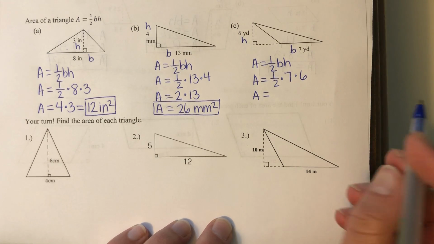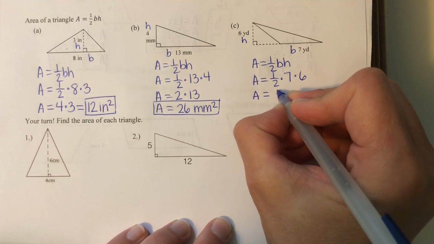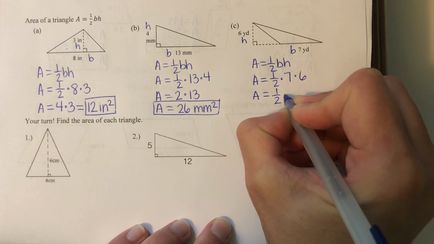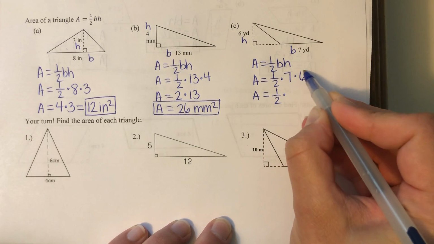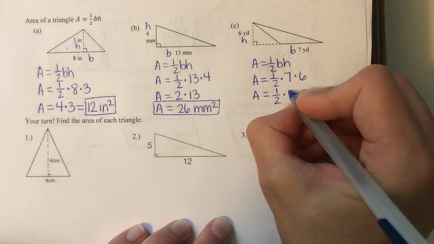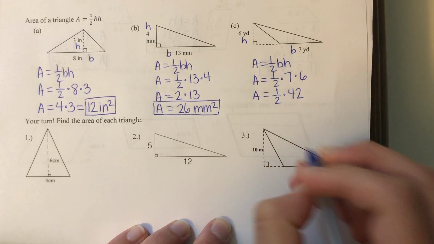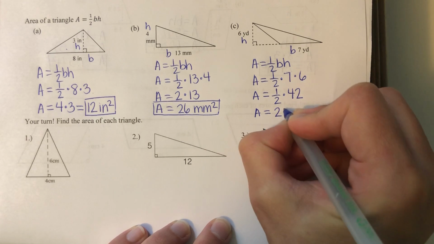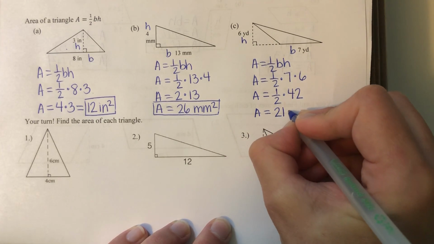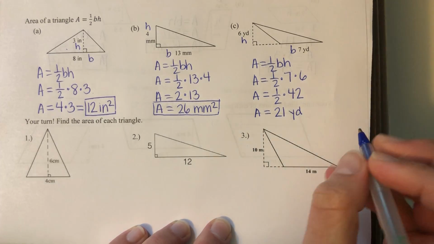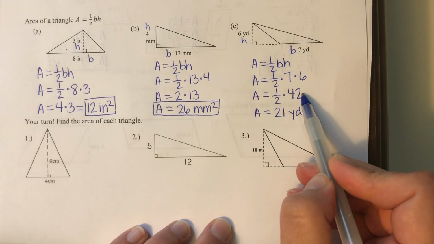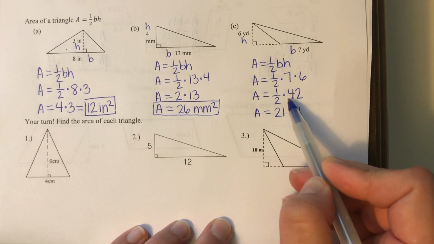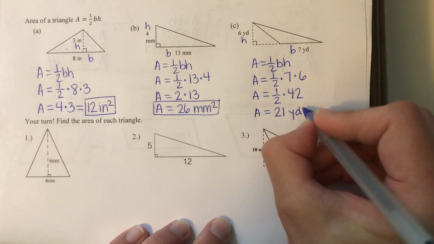But in case you don't want to do that method, you can keep the 1/2 and you can multiply the other two numbers first if you'd like. 7 times 6 is 42. And then you can take 1/2 of 42, which is 21. Some people like it that way. The only reason I don't is because I get a bigger number to take 1/2 of. It just gets a little bit more challenging, but it's totally up to you.